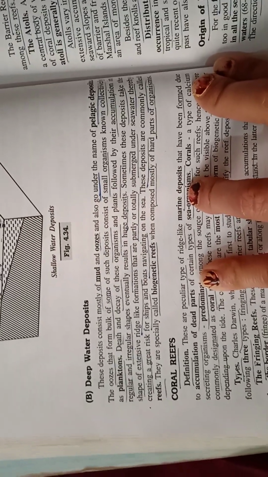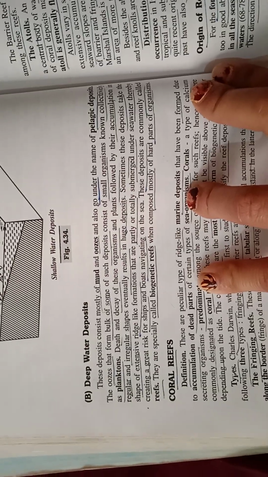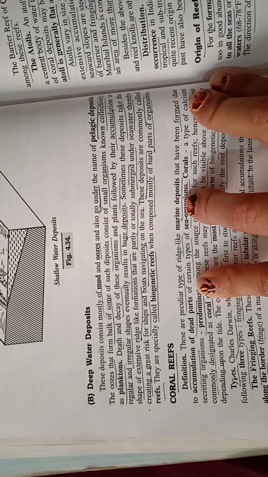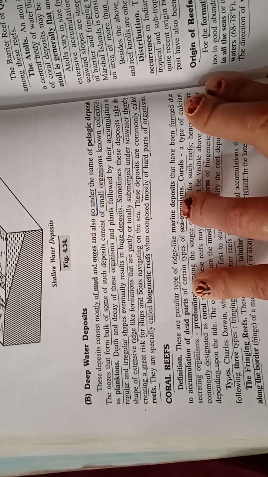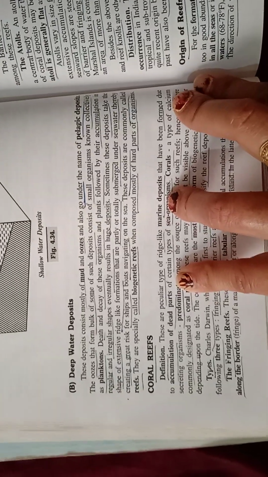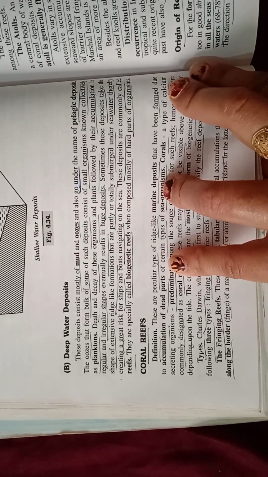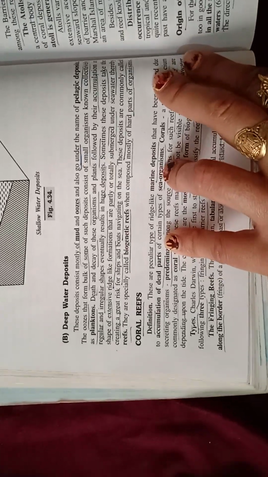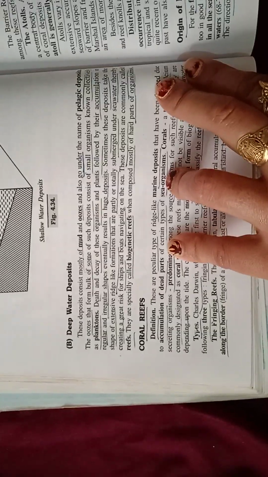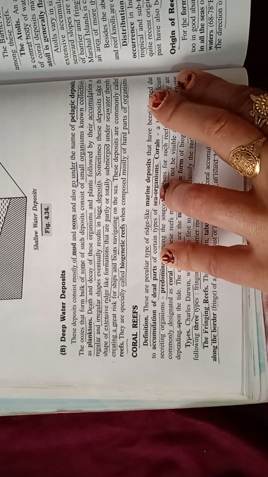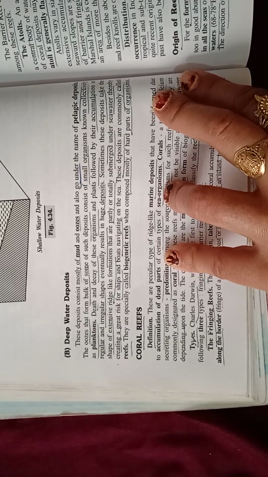as planktons. Death and decay of these organisms and plants, followed by their accumulation in regular and irregular shapes, eventually result in huge deposits. Sometimes these deposits take the shape of extensive ridge-like formations that are partially or totally submerged under sea water, thereby creating a great risk for ships and boats navigating on the sea. These deposits are commonly called reefs.